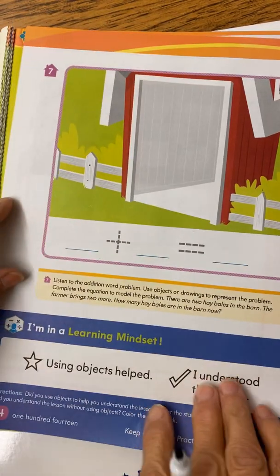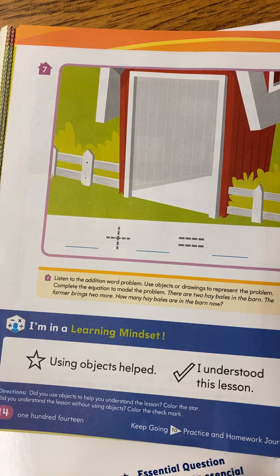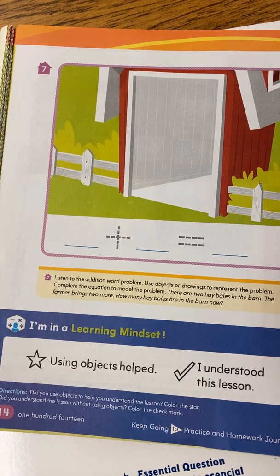Parents at home, just so you know, we do not go this fast in class. I go much slower in class, try to make sure everybody has their pictures drawn. However, we are very social distanced here, so it does take a little time. And I may not get to everyone. Here's the last one. Listen to the story.